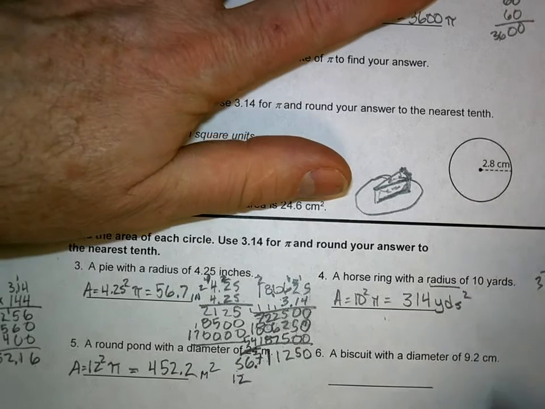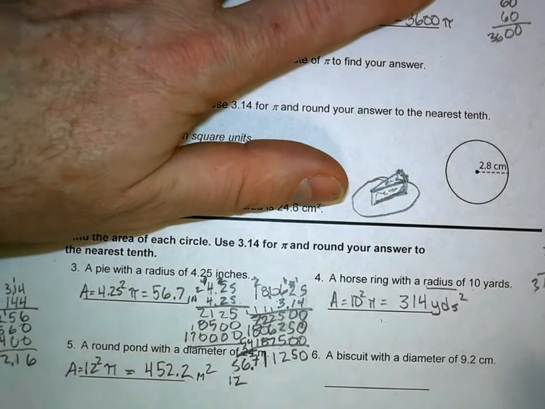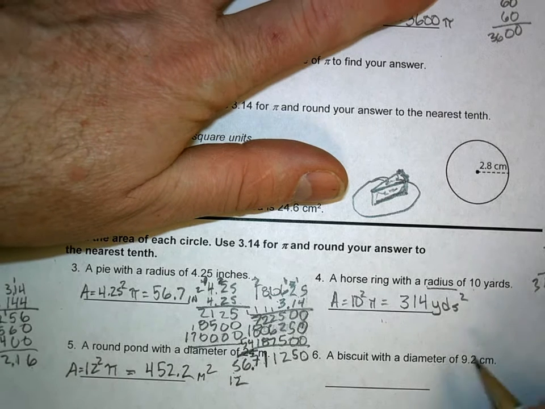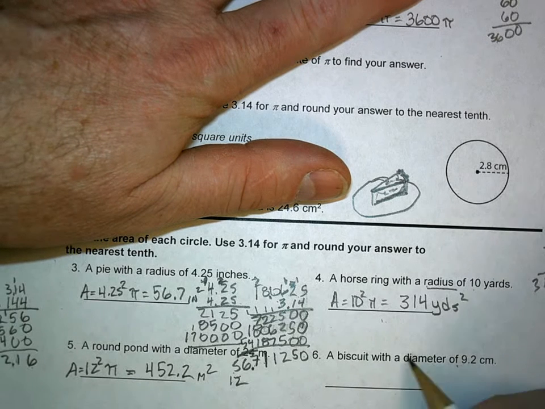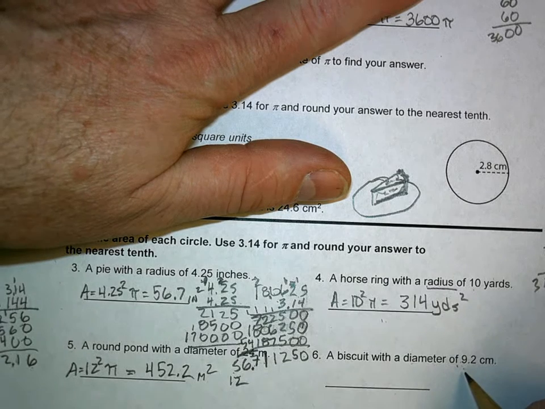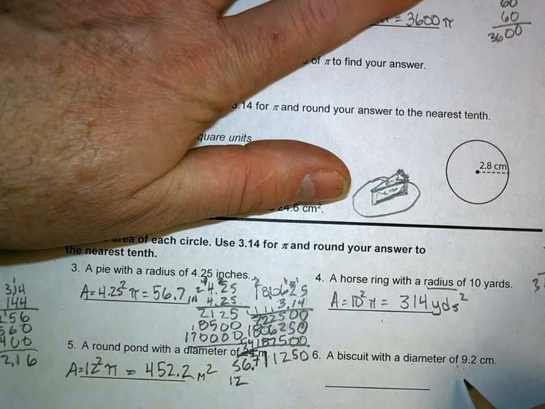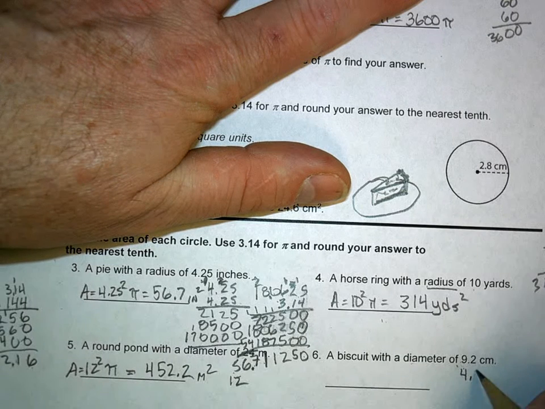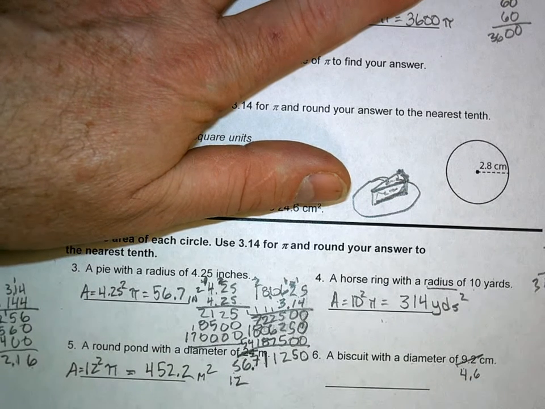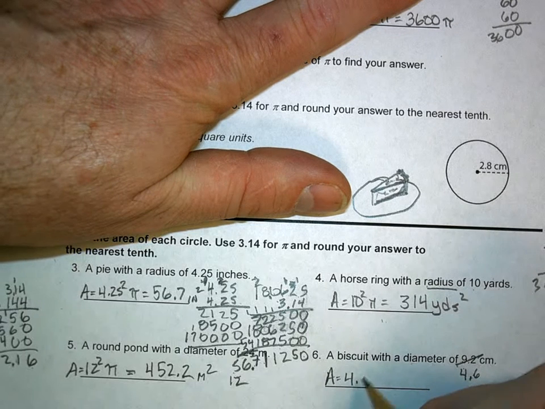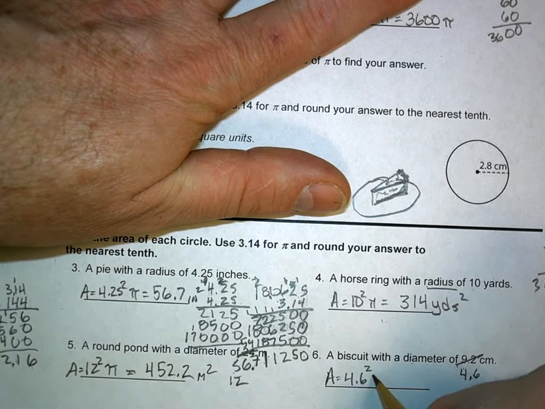A biscuit with a diameter of 9.2 centimeters. If you're that bored and you're taking measurements of your biscuit, then you deserve to do math. So we don't want diameter, we want radius, and so half of 9.2 is 4.6. I have an audience as I do this. 4.6 centimeters. So now we're going to get area is 4.6 squared times pi.